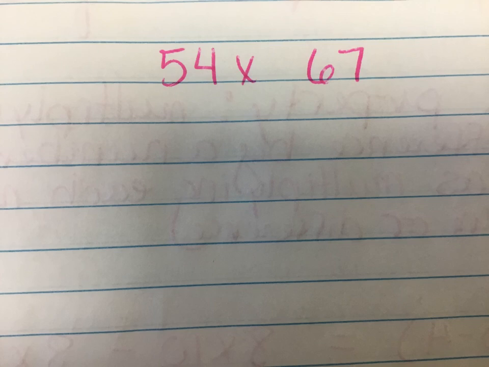Alright, today you're going to see problems like this on your ClassKick. They're going to ask you to use the distributive property. Now I know that we could easily go ahead and multiply this on paper, write it down, and do our process for multiplication. But today I want you to use that distributive property. They've put it in there because it's going to make things easier for you.